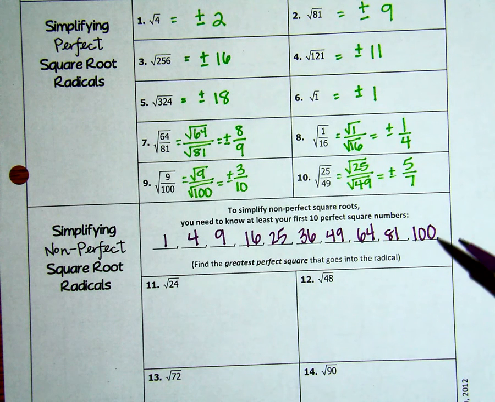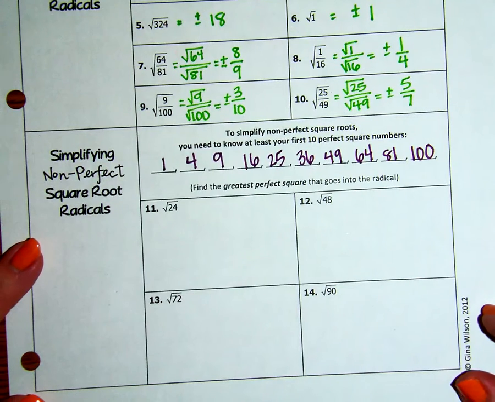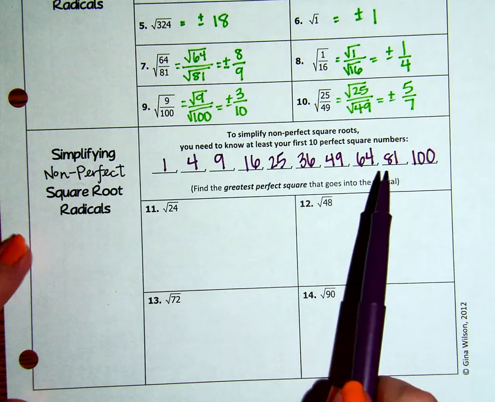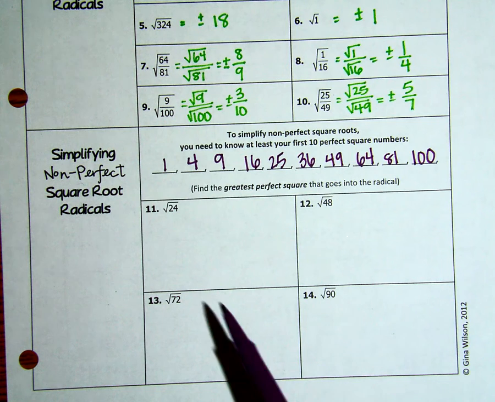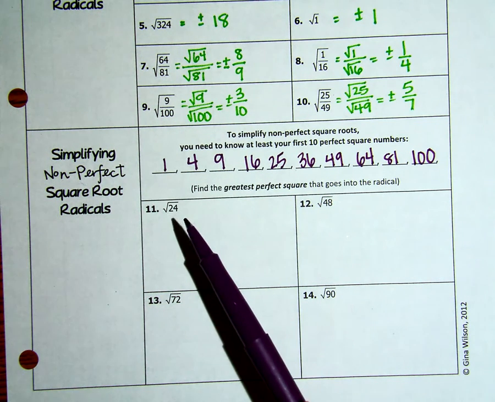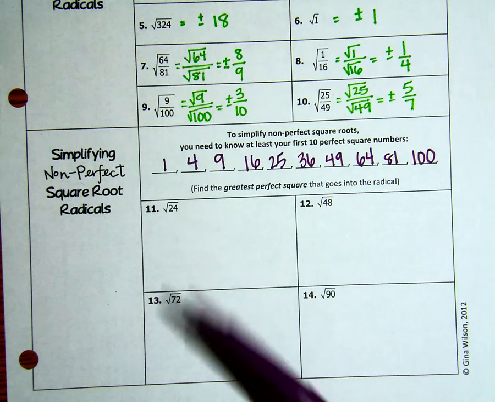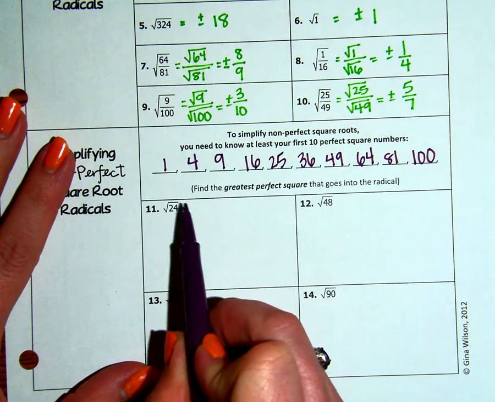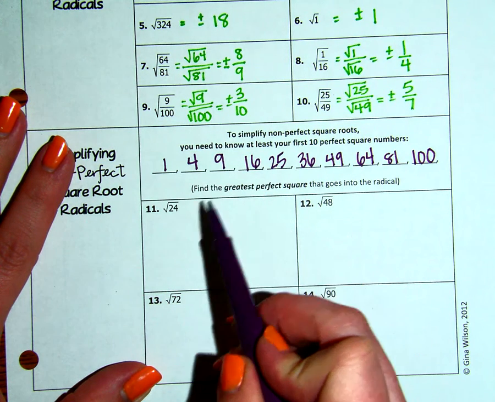And the reason that these are going to be helpful is because that's what I'm going to look for when I come down here. So if you look at number 11 is not one of these numbers, which means that it's not going to come out nice and even. But we're going to learn how to rewrite this, but keep a radical involved. So if it can't come out even, it's going to have a radical left behind. So what we're going to look for is we're going to look at 24 and say, all right, which one of these numbers can come out of 24?